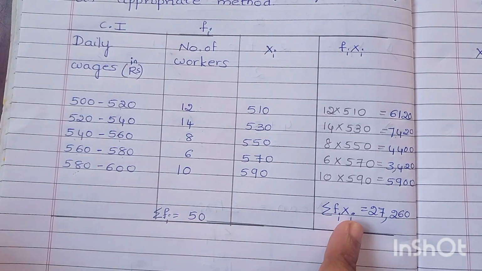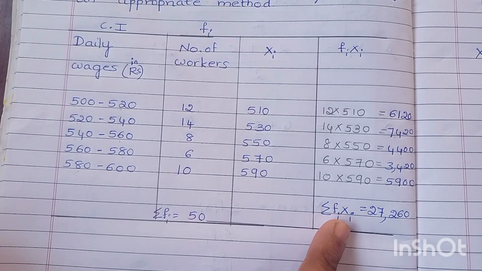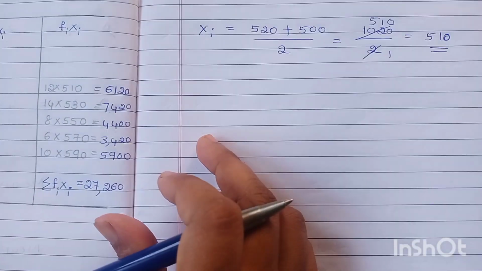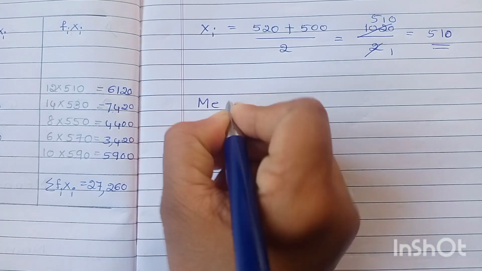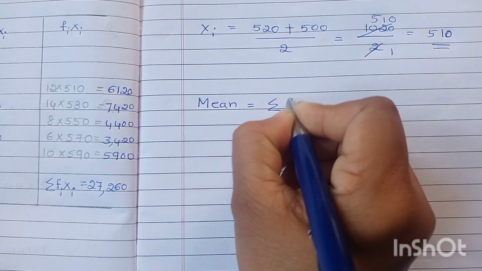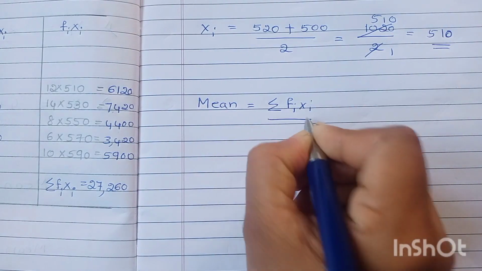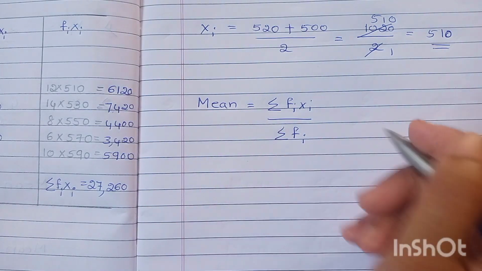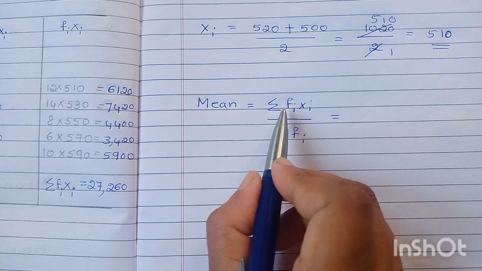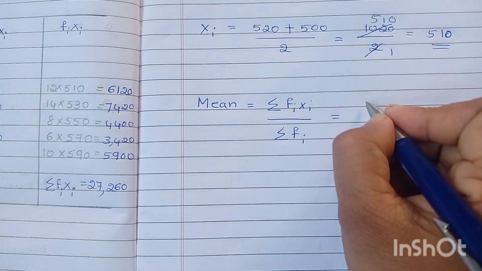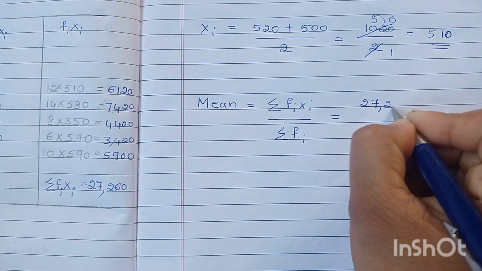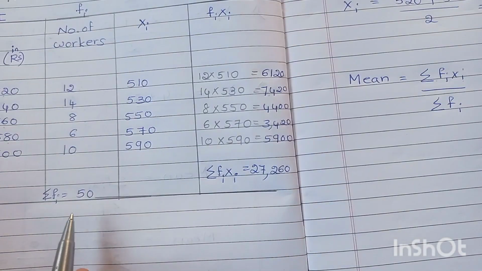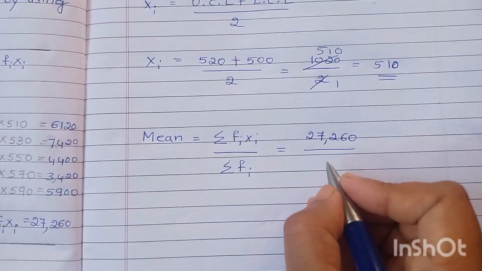So let us substitute these values in the formula to find out the mean. We know the formula to find out the mean. That is, mean is equal to sum of fi into xi divided by sum of fi. This is the formula to find out the mean, right? Now let us substitute. Sum of fi(xi) means how much? 27,260 divided by sum of fi is how much? 50. So let us substitute here.